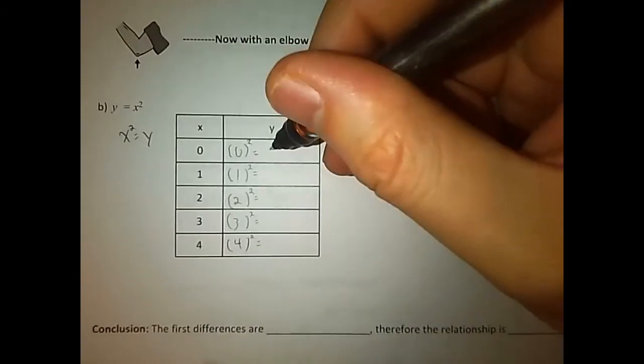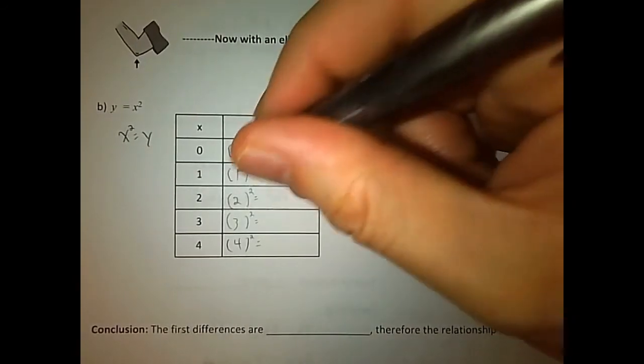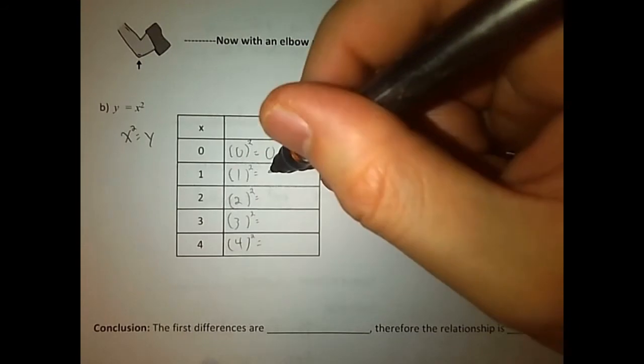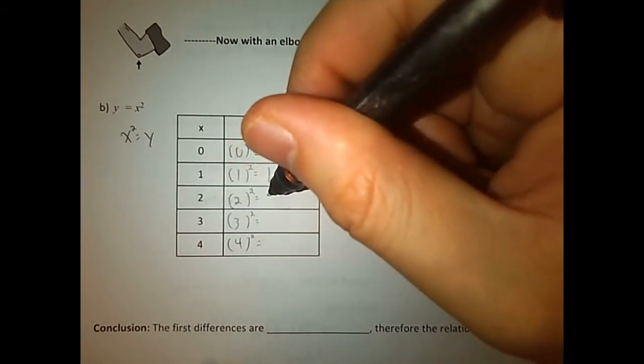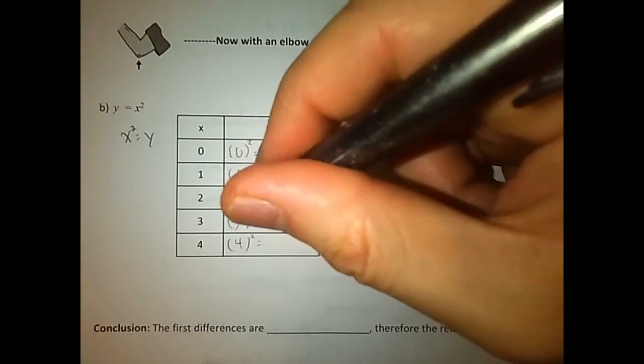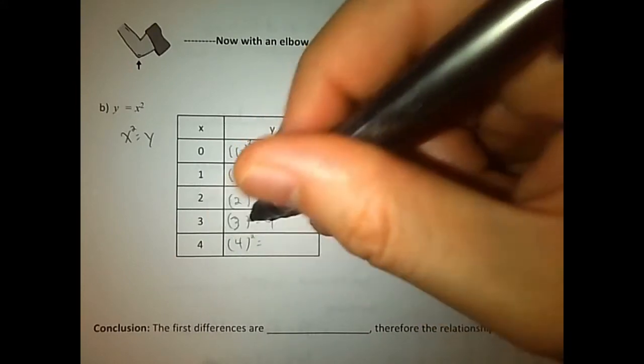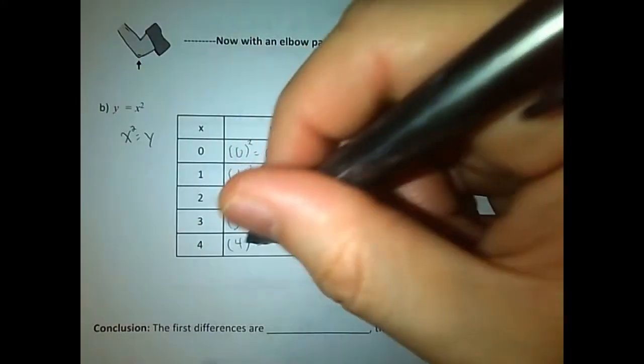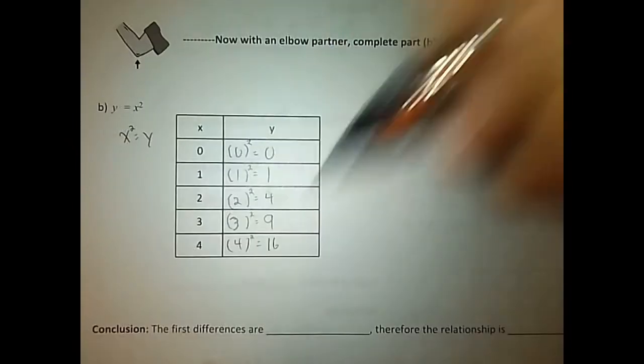So 0 squared is 0. 1 to the power of 2, or 1 squared, is just 1. 2 squared is 4. 3 squared is 9. Again, we're not doing 3 times 2 here. It's 3 times 3. 4 squared is going to give me 16.